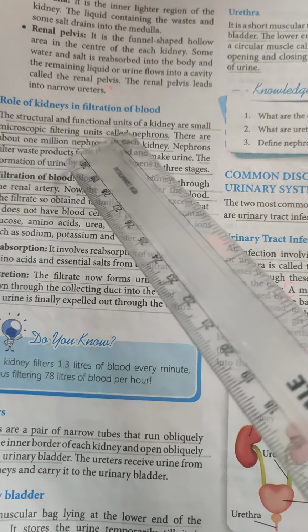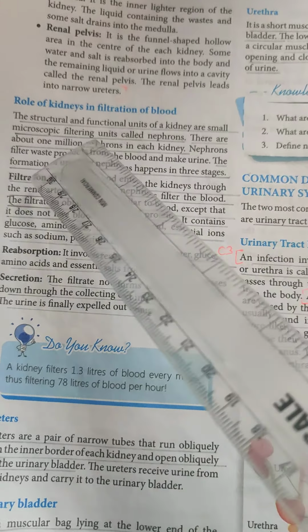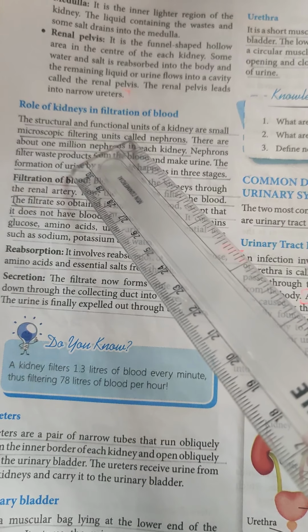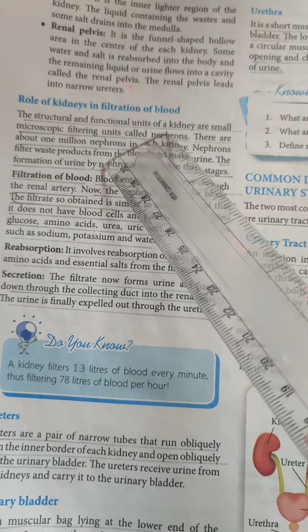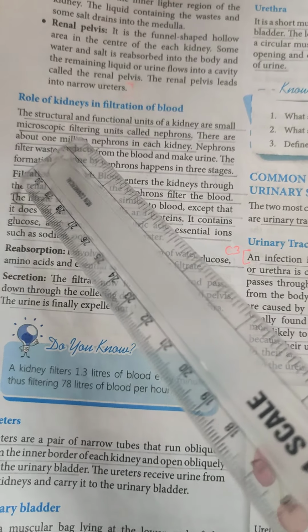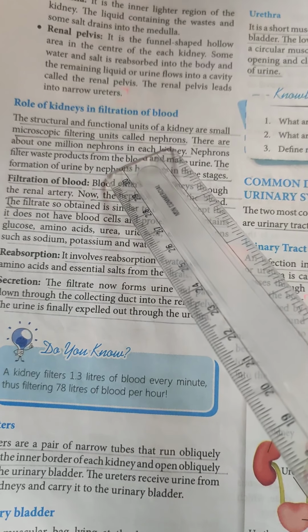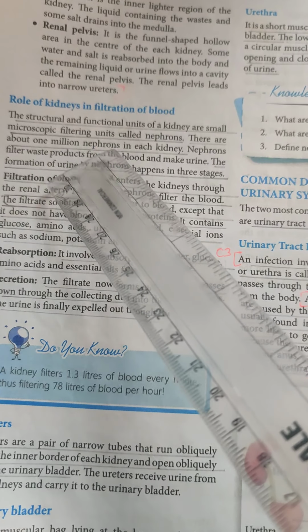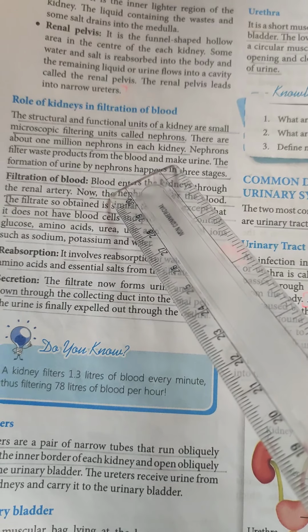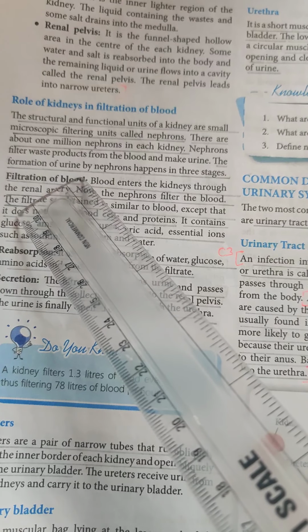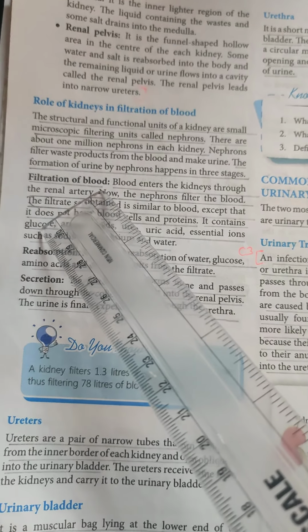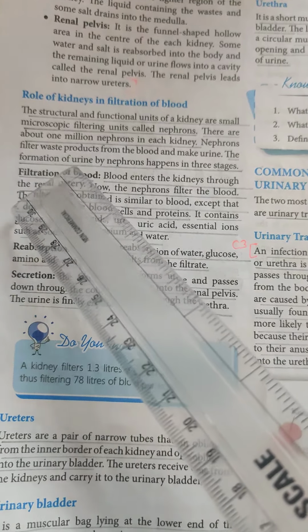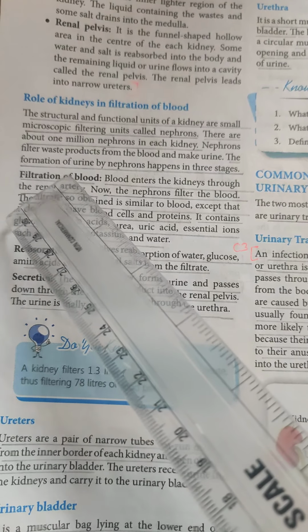Now, the role of kidneys in filtration of blood. The structural and functional units of a kidney are small microscopic filtering units called nephrons. There are about 1 million nephrons in each kidney. Urine formation happens in 3 stages. First is filtration of blood. Blood enters the kidneys through the renal artery.